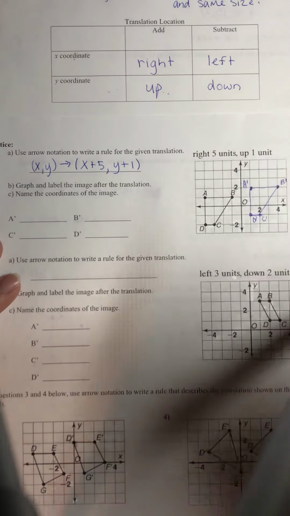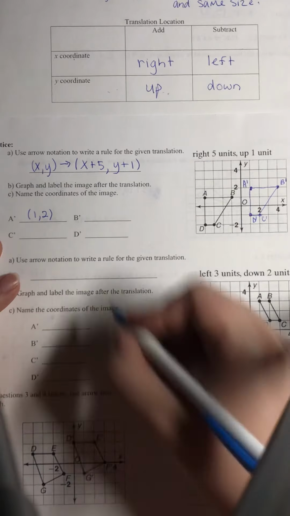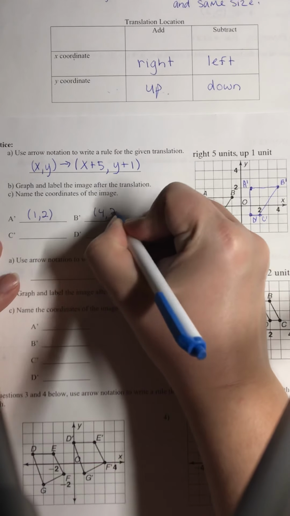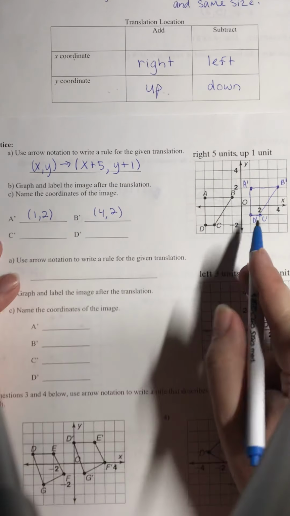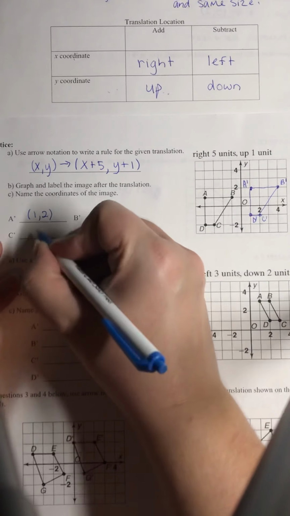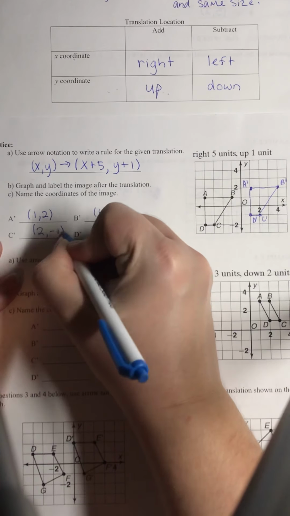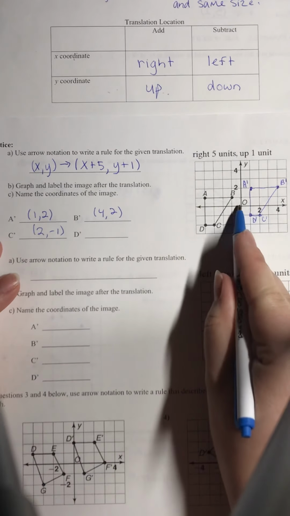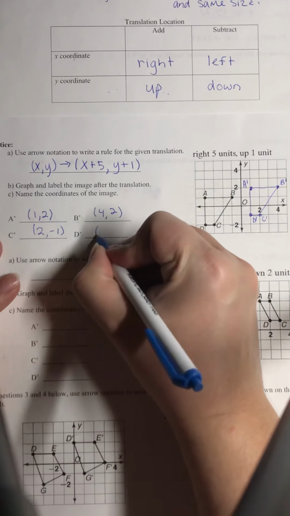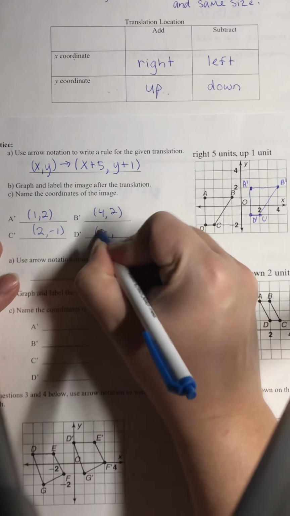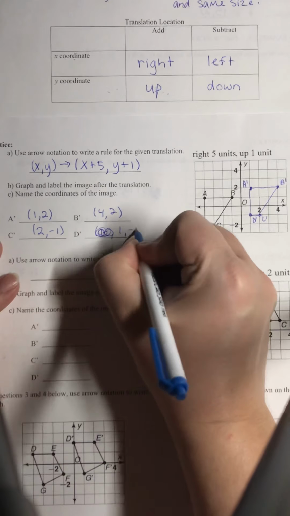So let's write the coordinates down for that. Our new A prime is going to be at 1, 2. B prime is going to be at 4, 2. C prime is now at 2, negative 1. And D prime is going to be at 1, negative 1. Oops. 1, negative 1.